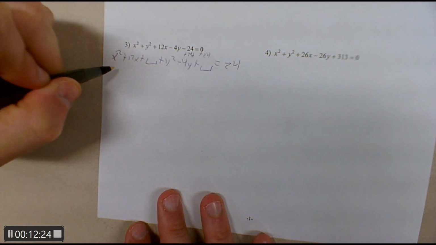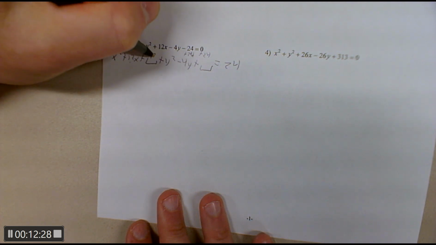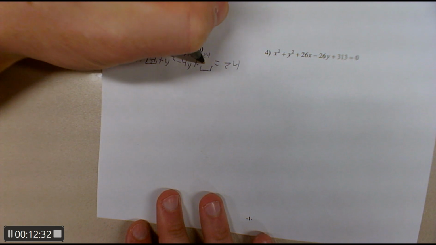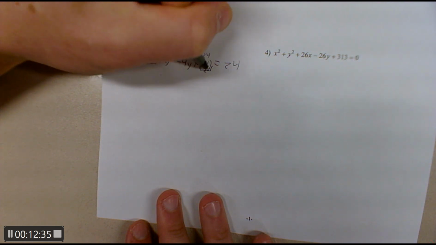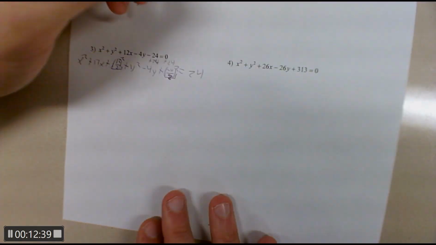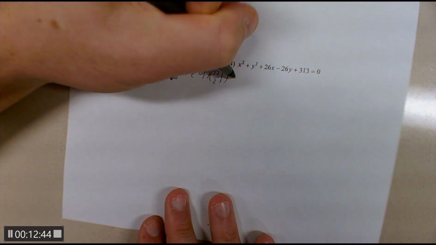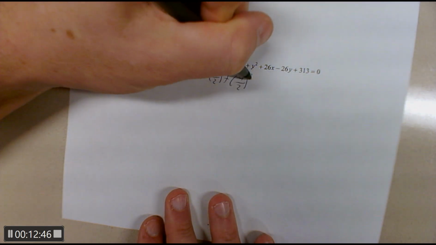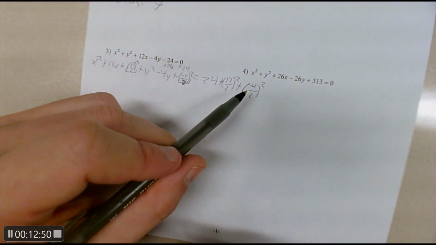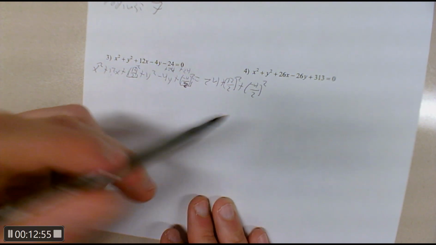Then we're going to add our magic number. Our magic number: the coefficient is 12, so it's going to be (12 over 2) squared. The coefficient is negative 4, so (negative 4 over 2) squared. Alright, and if we do it to the left hand side, we have to do the right hand side. So we've also got to add in the (12 over 2) squared and the (negative 4 over 2) squared. Be super careful with this negative 4, because when you square a negative, remember it becomes a positive. And if you just plug it in your calculator, you might run into some problems with parentheses.